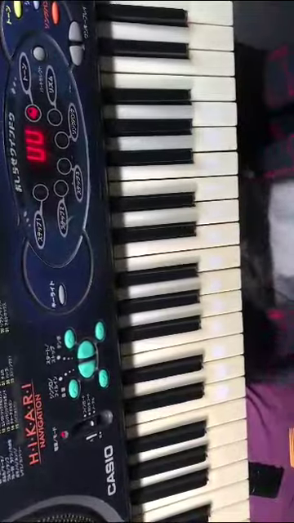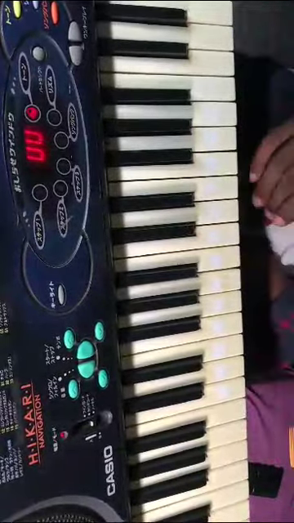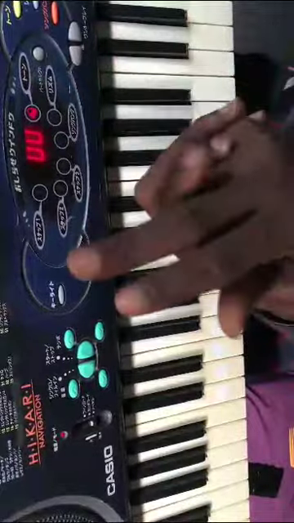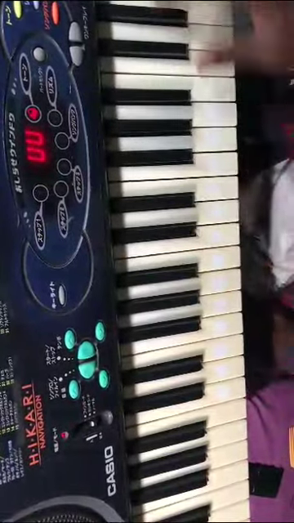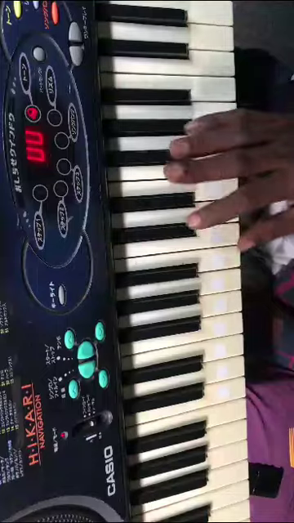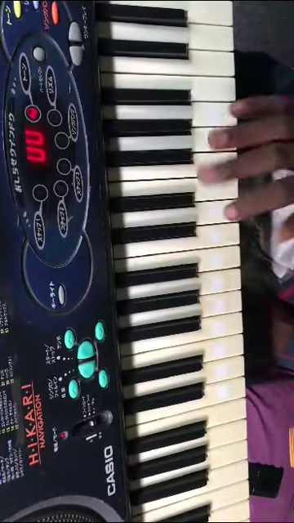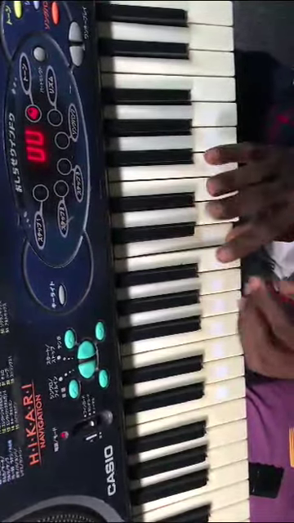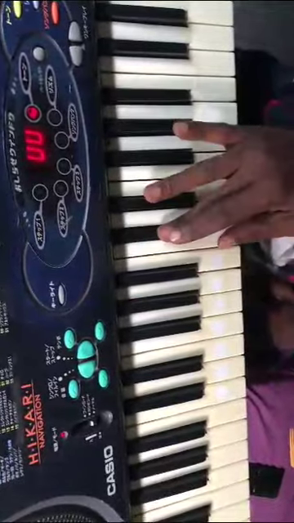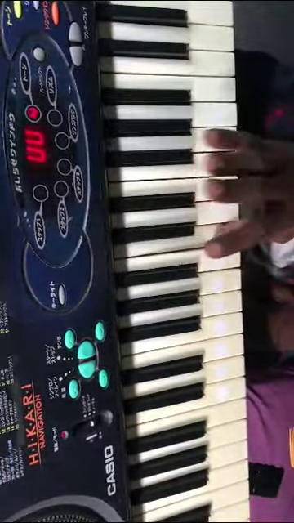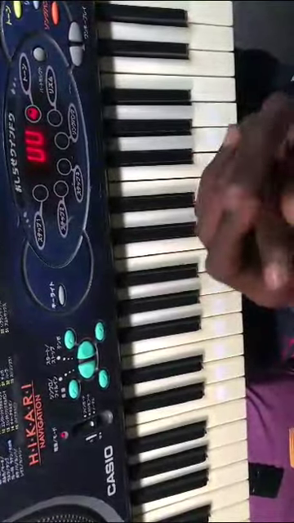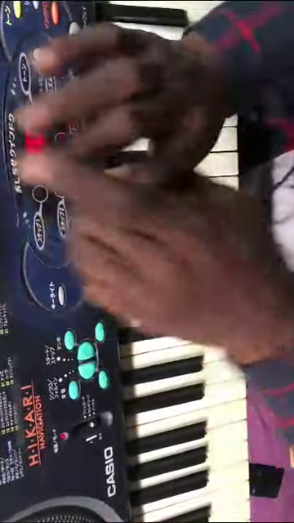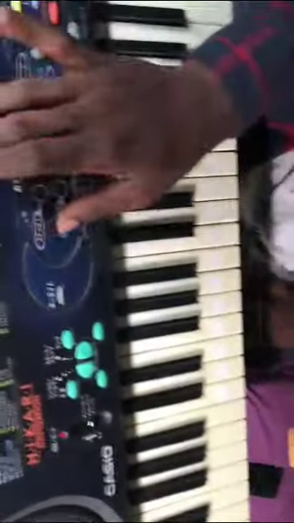So let's go back to our topic, chromatic scales. This is the fingering you use for chromatic scales. Chromatic scale means you're going to play all the keys together, remember? So in this chromatic scale, your thumb will be on C, and your third finger will be on C sharp. Your thumb on C, your third finger on C sharp. So basically you're using only these two fingers, your thumb and your third finger.